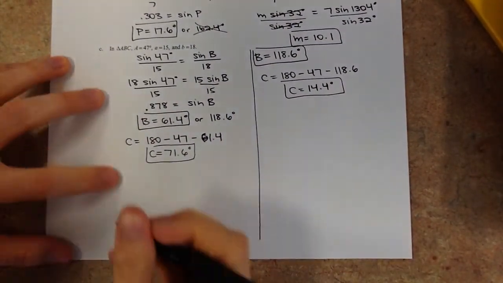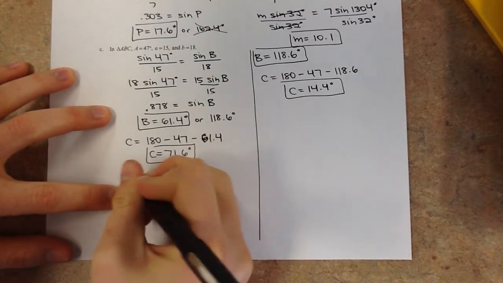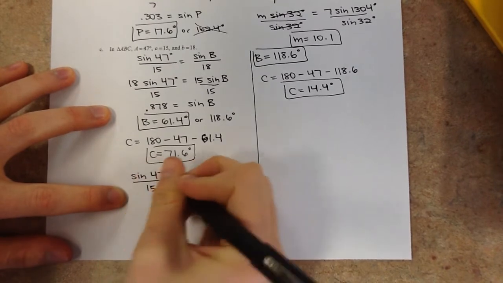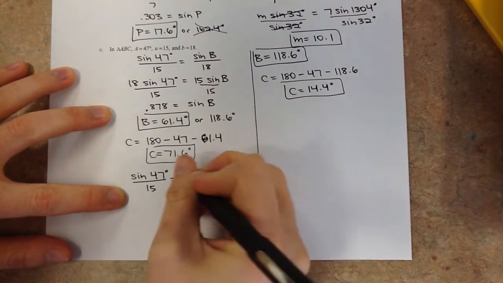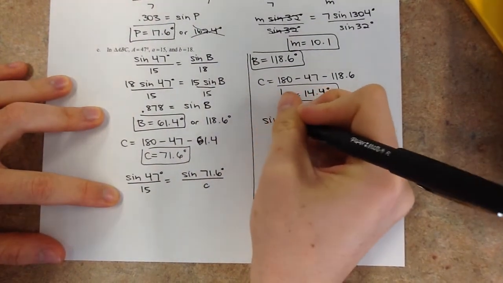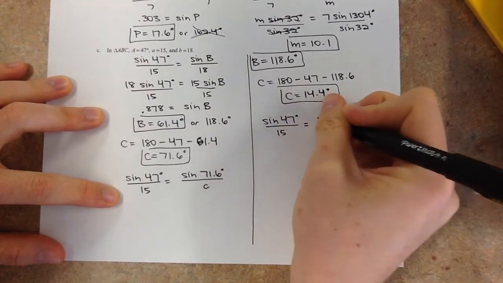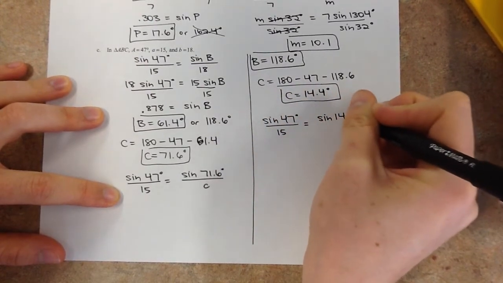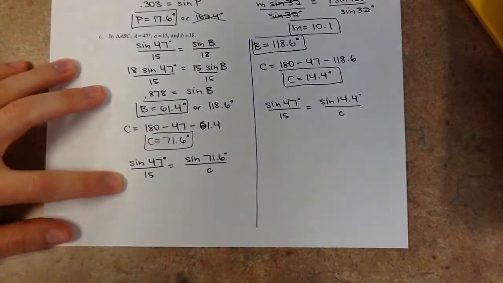So we use Law of Sines. So we do sine of A over A equals sine of C over C. And I'm going to set the exact same thing up over here. Sine of A over A equals sine of this other value of C over C. Same next step, we're going to cross multiply.